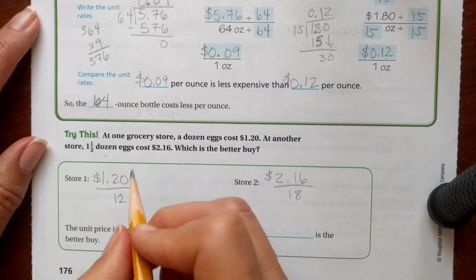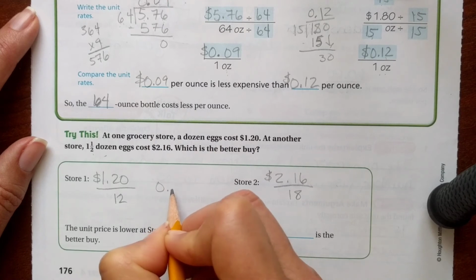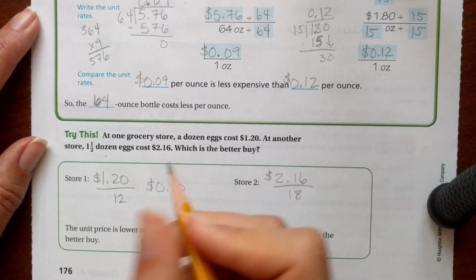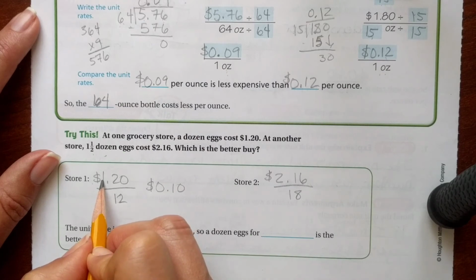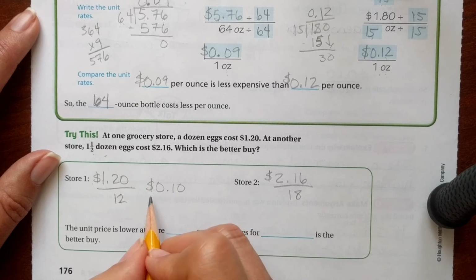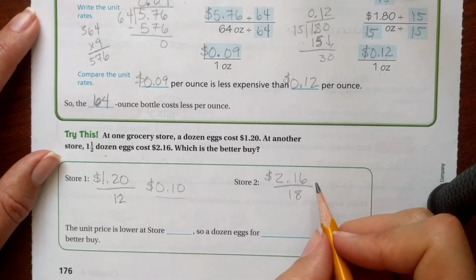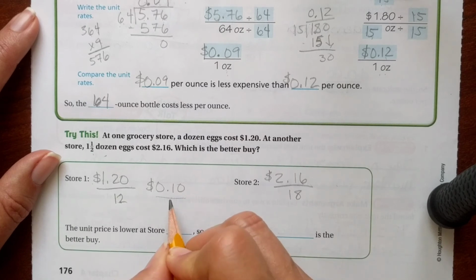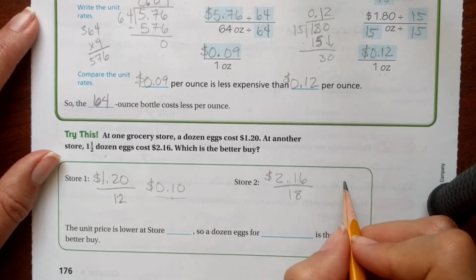Well, this I can do in my head. That's going to be 0.1, because 12 does not go into 1. 12 goes into 12, and I had a 0 left over. So this store is 10 cents for a dozen, or per egg. Sorry. Each egg costs 10 cents. How much does each egg cost over here?